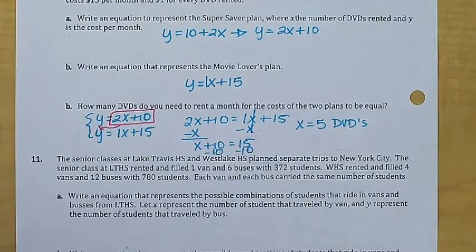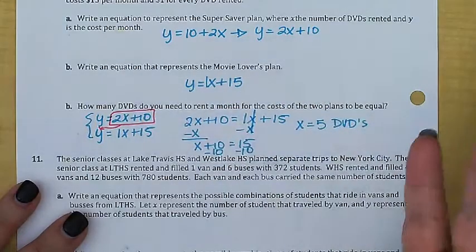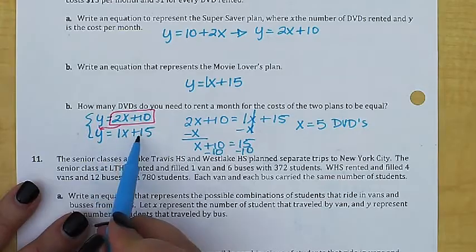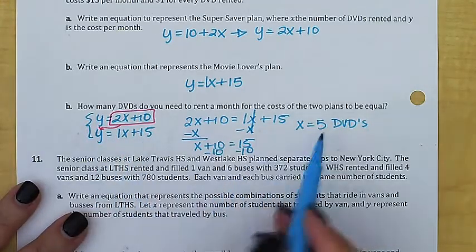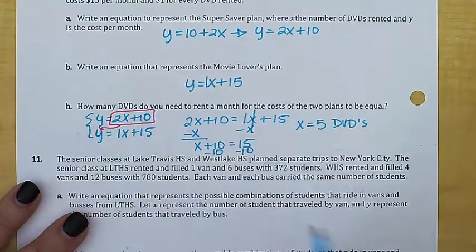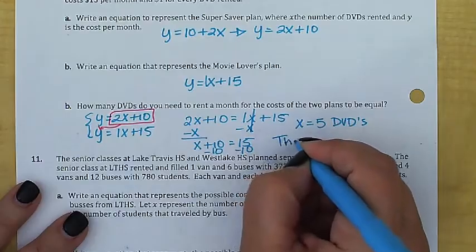And I might just do a follow-up and say, well, what is that quantity? What would be the price, right? And that's when we can plug them back in. Either one, it should work. So if I do 5 DVDs here for $1, that's $5, plus the 15, that's $20. And if I do 5 here, 5 times 2 is 10, plus the other 10 is $20. So they would both cost $20.